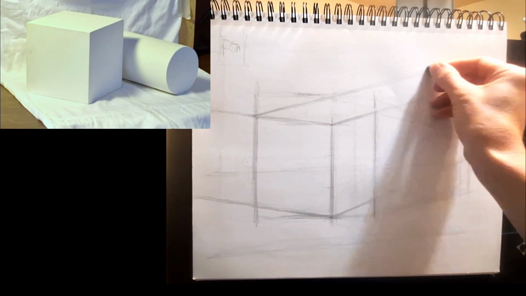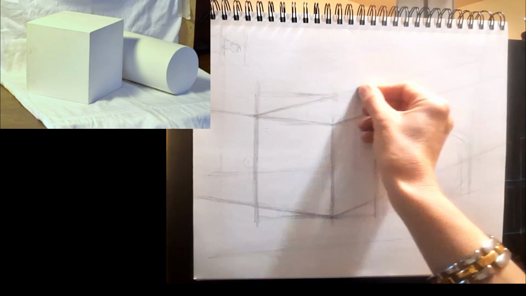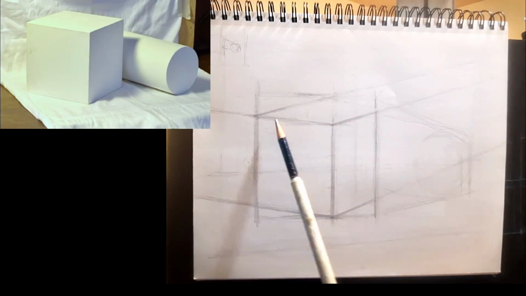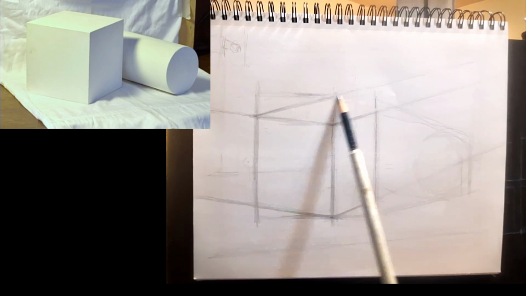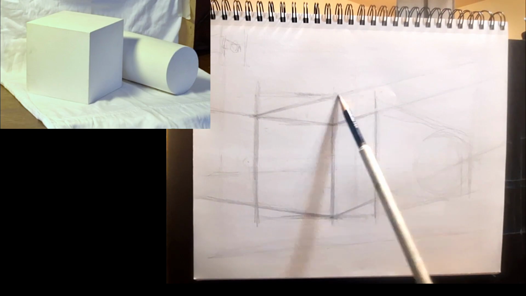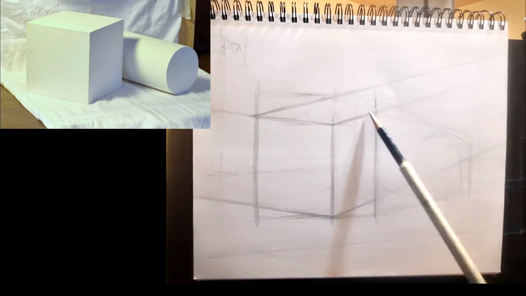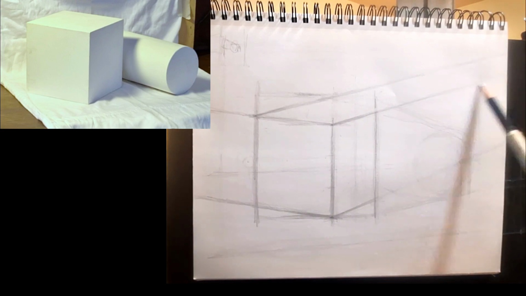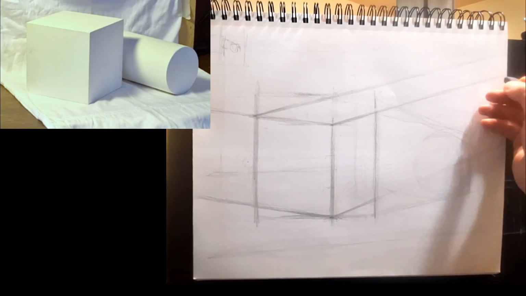It's a little archy on my line, and it starts to distort the view of that perspective. Okay, now, I don't want anything too archy.